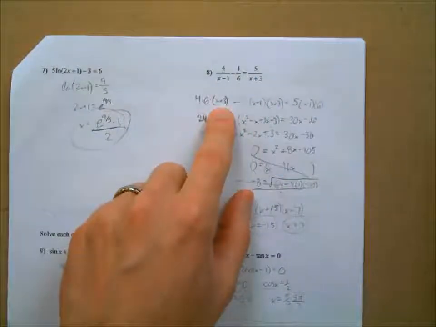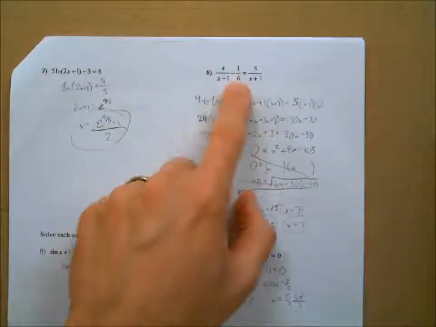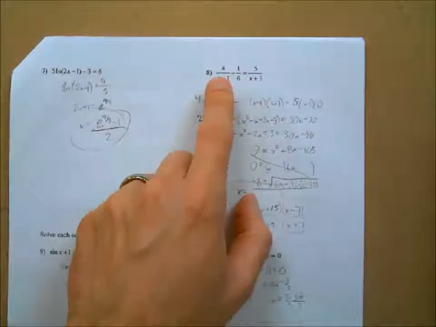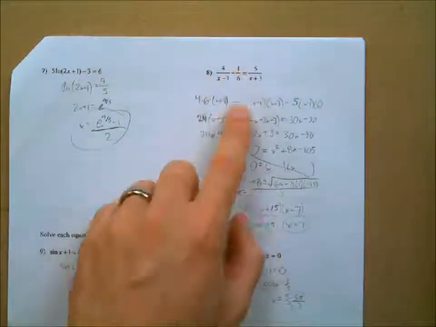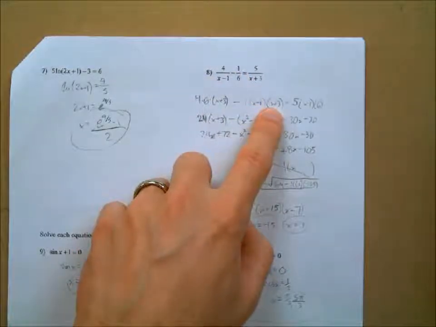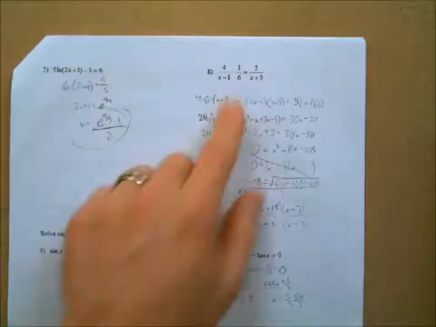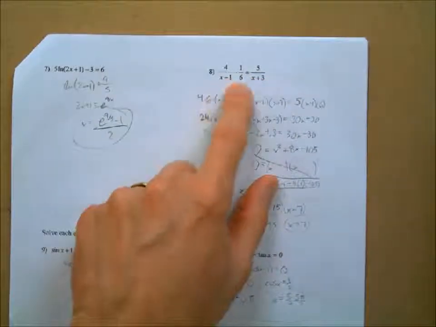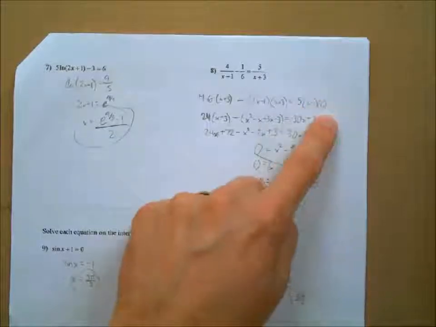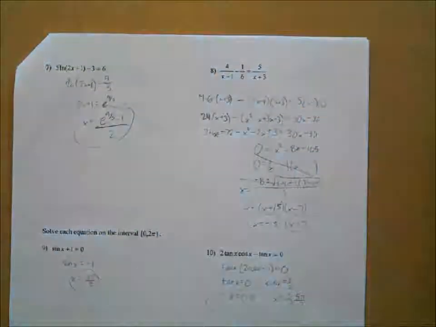And then here for this number, it's got a 6, but it's missing the x minus 1 and x plus 3. So this one is going to get multiplied by x minus 1, x plus 3. Right? And then finally, the x plus 3 is in this denominator, but it's missing the x minus 1 and the 6. So we'll multiply that 5 by x minus 1 and 6. Okay? And really, I guess I'm not doing an intermediate step here. So technically what I'm really doing here is this.